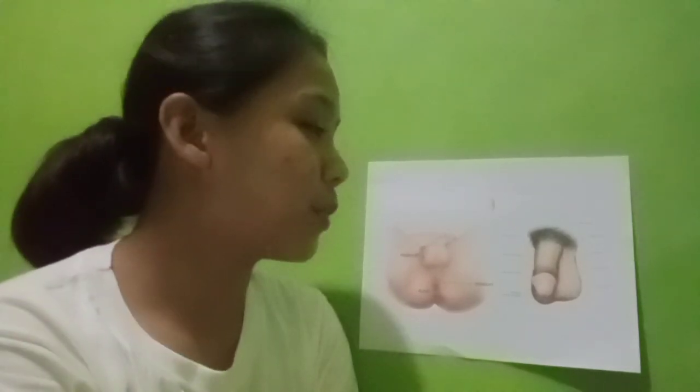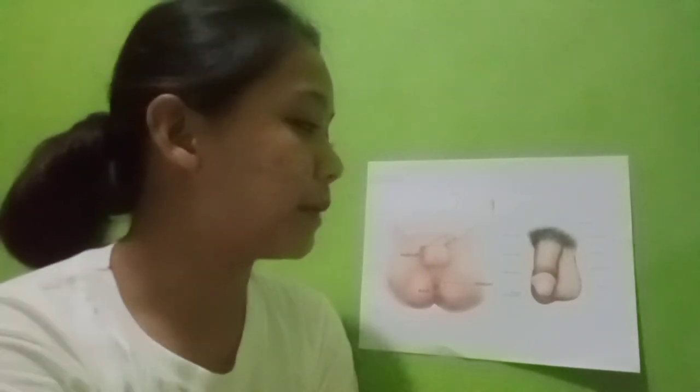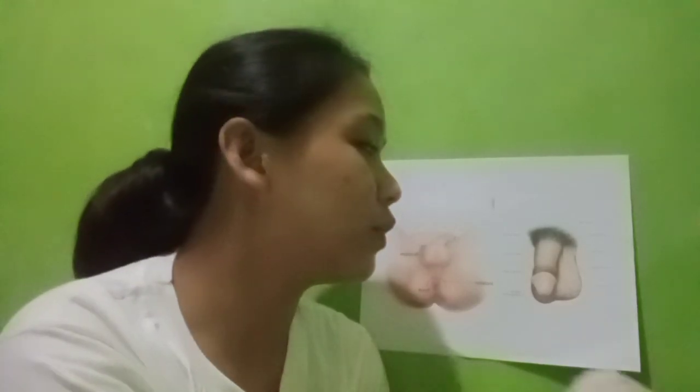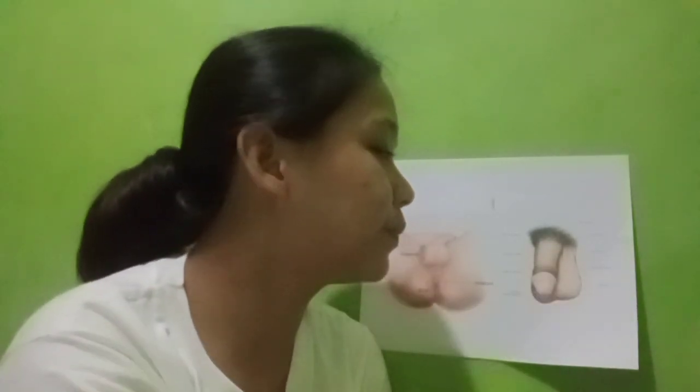And then, next. After palpating, I will now transilluminate the scrotal contents if there is a swelling noticed. And I will look for a red glow. Here we use a pen light for the transillumination. Then, next to the scrotum is the inguinal area.